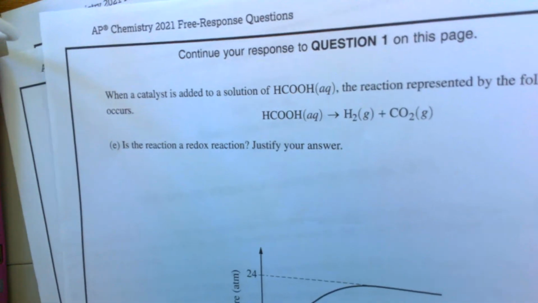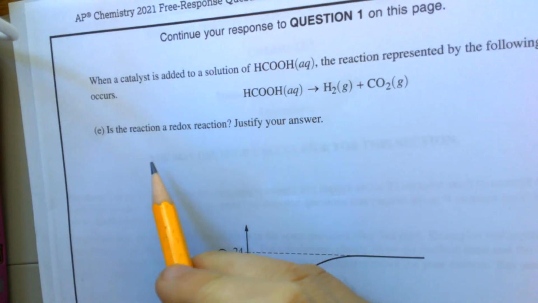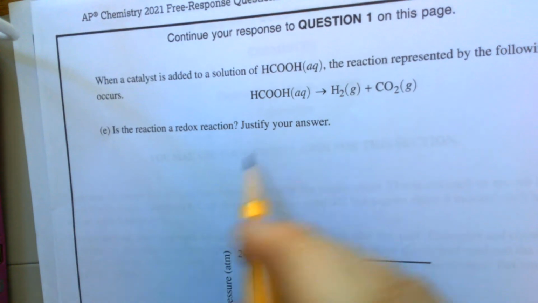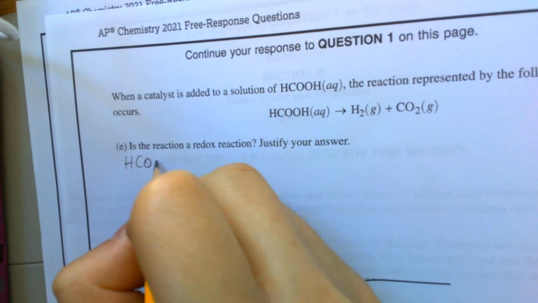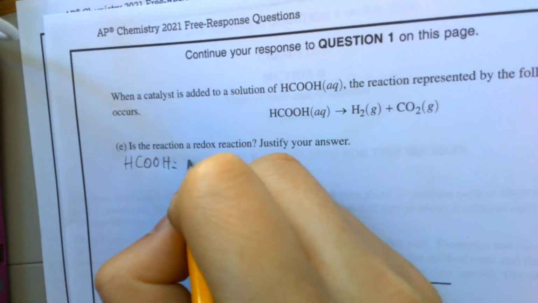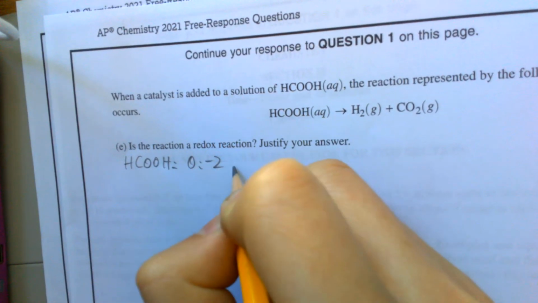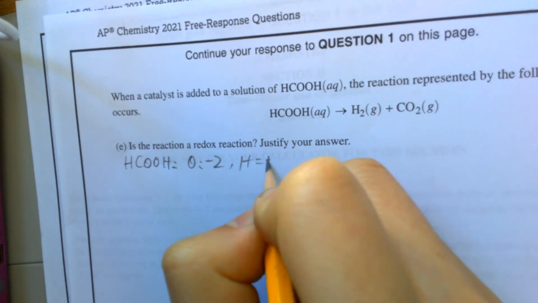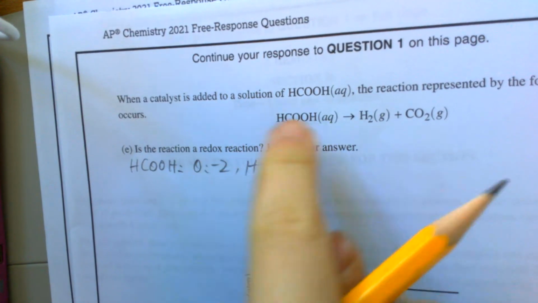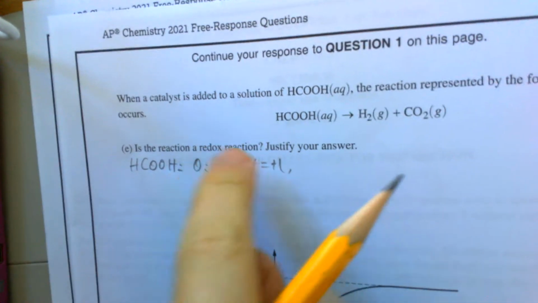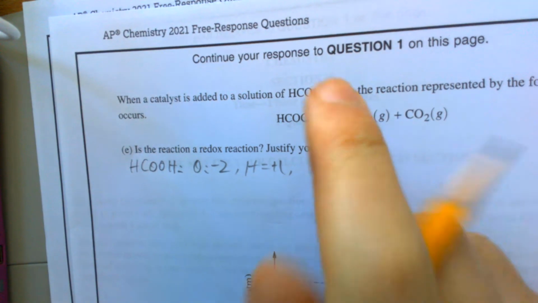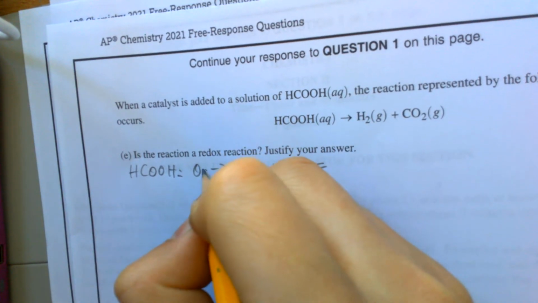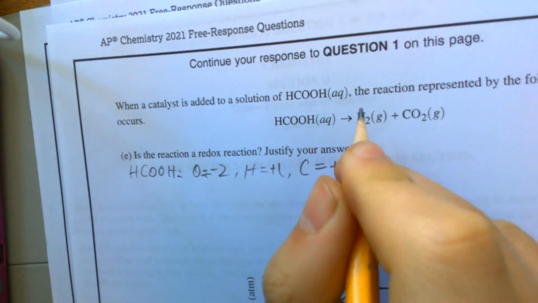All right. So last part. Okay, sorry. So we still have 3 parts to finish. We have part E. Part E is a redox reaction, justify your answer. So we know for HCOOH, oxygen has to be -2, hydrogen has to be +1. That means we have 2 minus 2, well 2 plus 1, so it's -4 plus 2, which is -2. We need to make sure that the total number is equal to 0, so carbon should have a +2 oxidation number.